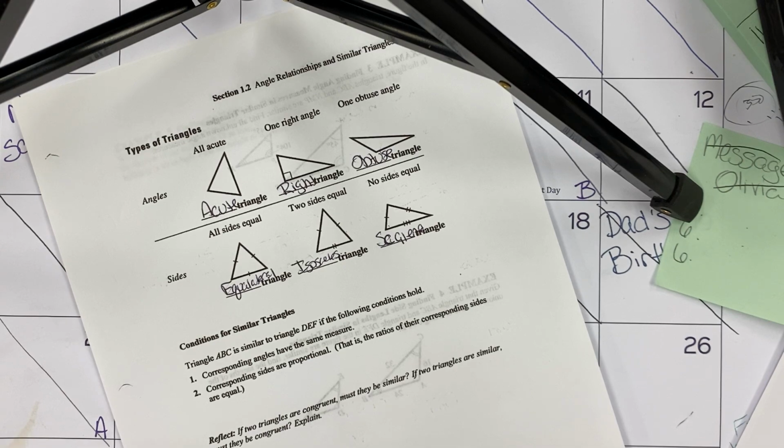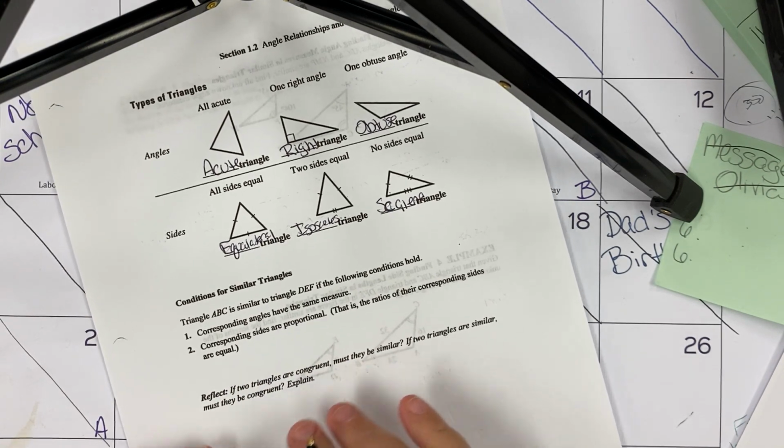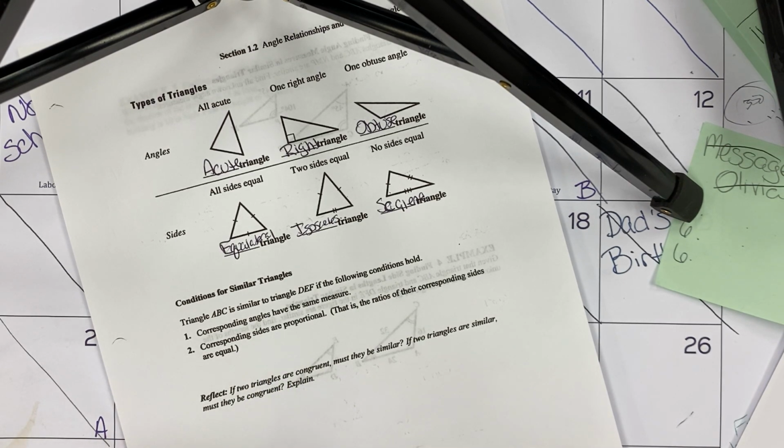Conditions for similar triangles. Triangle ABC is similar to triangle DEF if the following conditions hold. Your corresponding angles have to have the same measure. So angle A has to equal angle D. Your corresponding sides are proportional. That is, the ratios of their corresponding sides are equal.